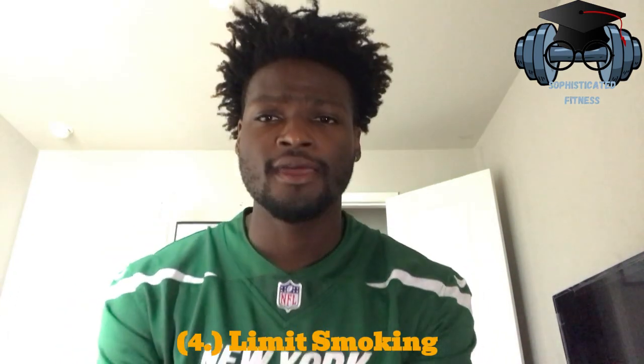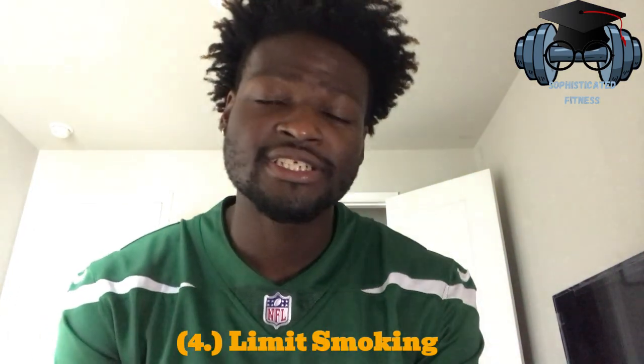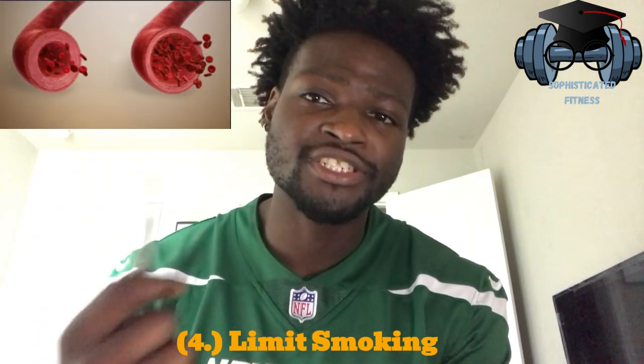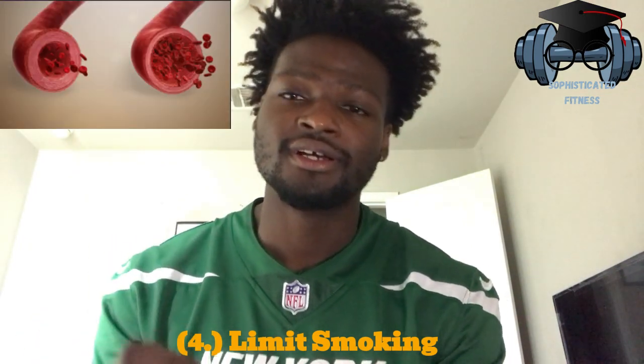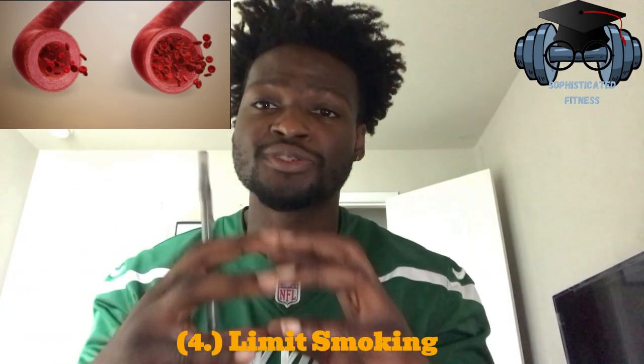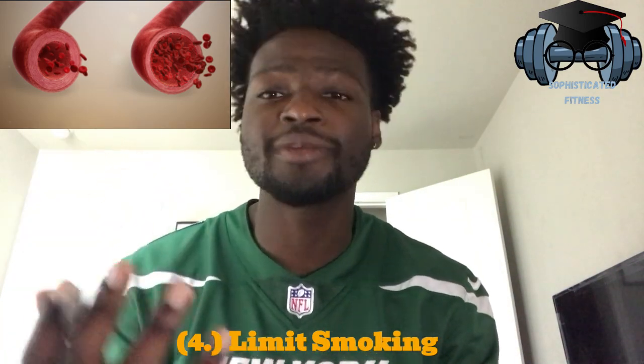Next thing I want you to do is limit smoking. Smoking damages the structure of your blood vessels, and the properties of your blood vessels are responsible for causing your blood vessels to increase and decrease. Your blood vessels increasing and decreasing will have an effect on your blood pressure.